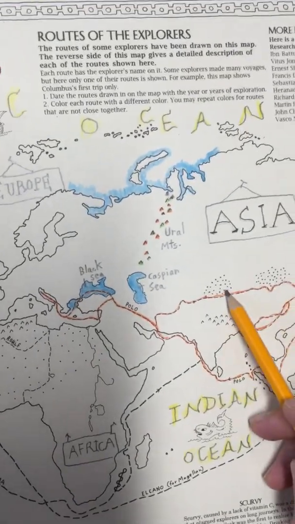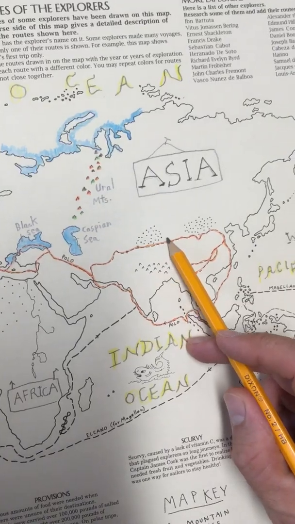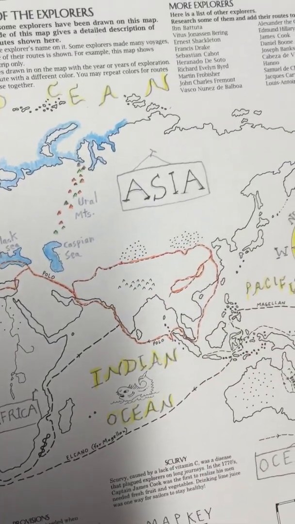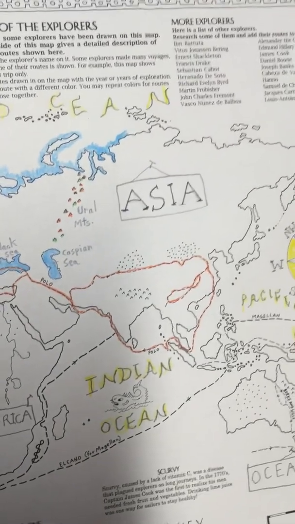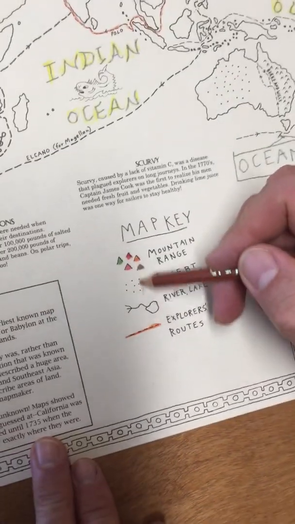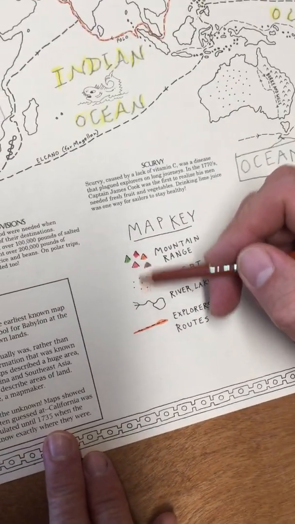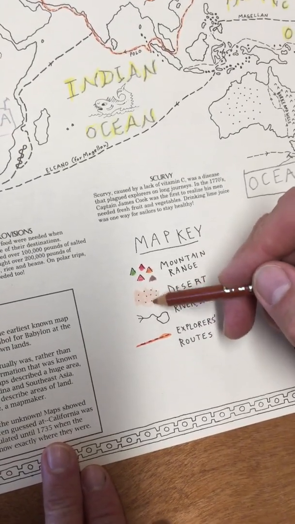I thought maybe today we could look at these desert symbols, and you think of a desert as being pretty sandy, so maybe a light brown in the key would be nice. You could do a little bit of brown, very lightly, so you don't cover up those dots. You want those dots to show.